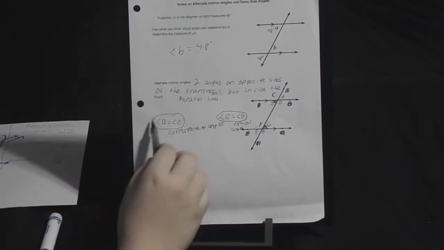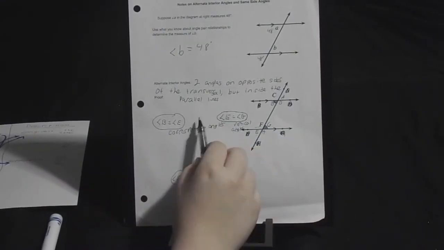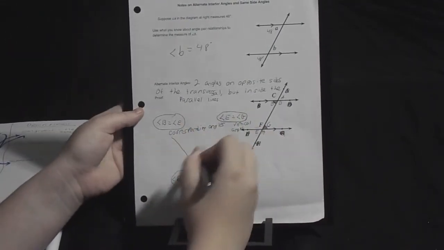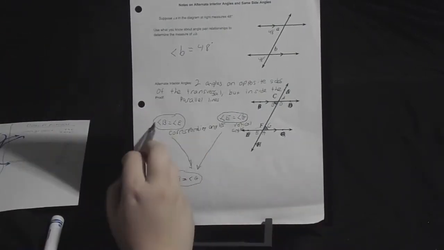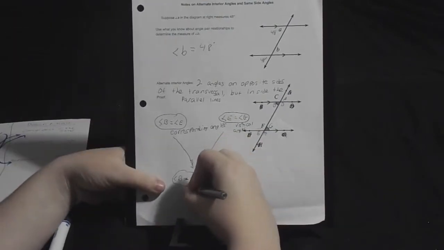Sorry about how squished that got. So now, if B equals E and E equals G, I can substitute into each other and say that B equals G too, because if B equals E and E equals G, then B also equals G. And I know that through substitution.